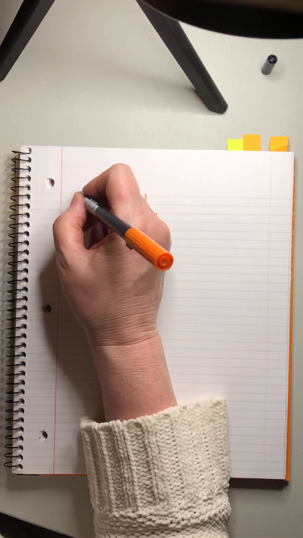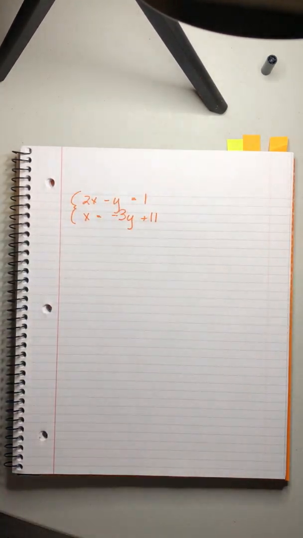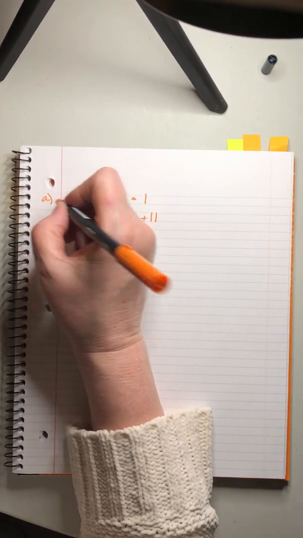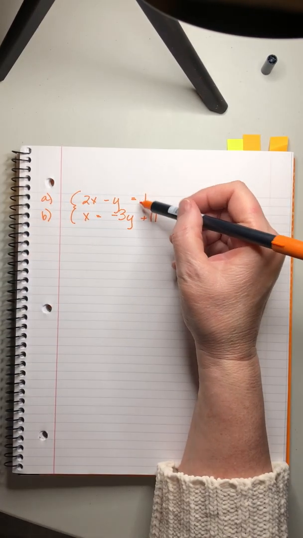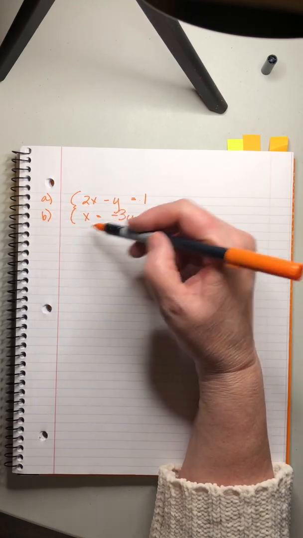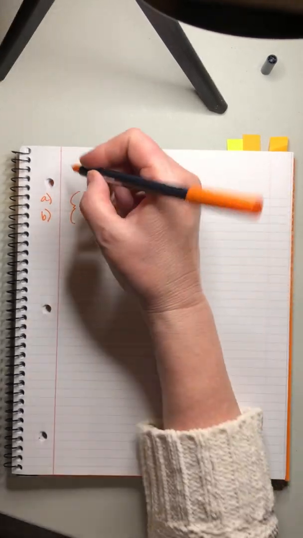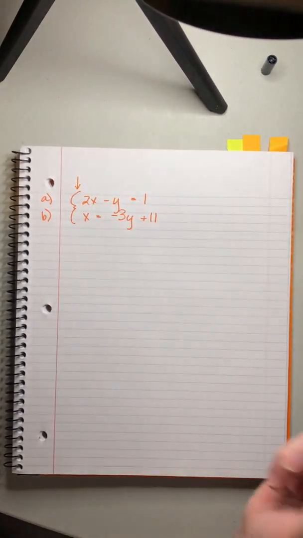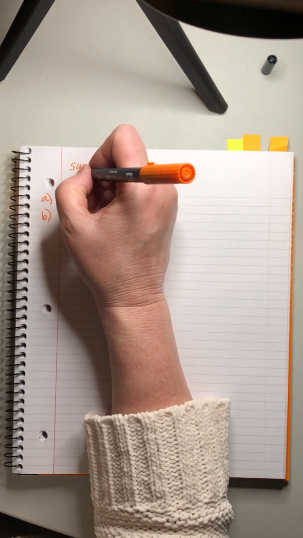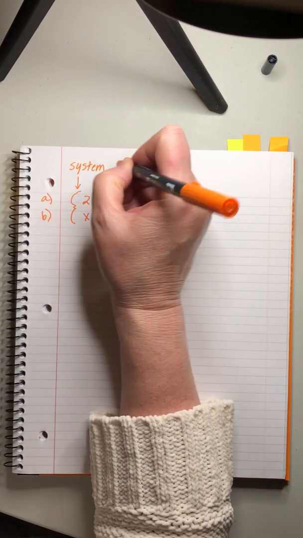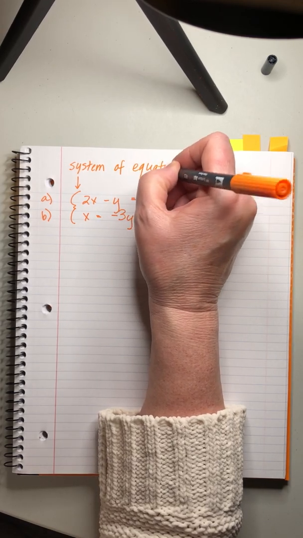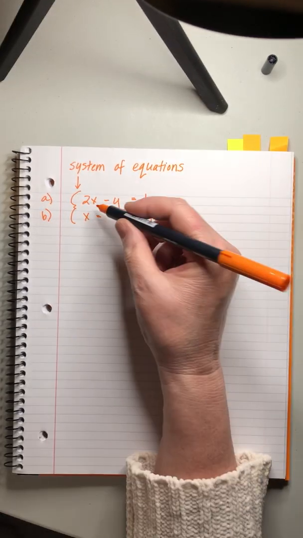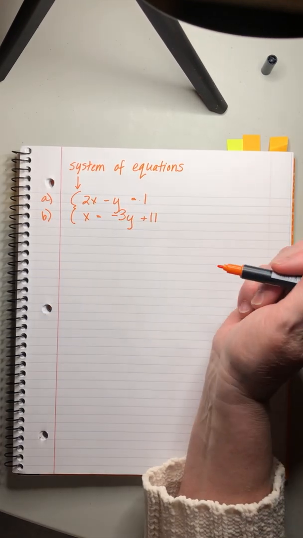All right, and then what's super important is this. Sometimes what John will do is he will put letters here just so that we can talk about the two equations. This is equation A and this is B. It's just to help us with the talking point. This is the very important symbol because this tells us that it is a system of equations, and that means we're looking for a value for x and y that will make both of them come true.